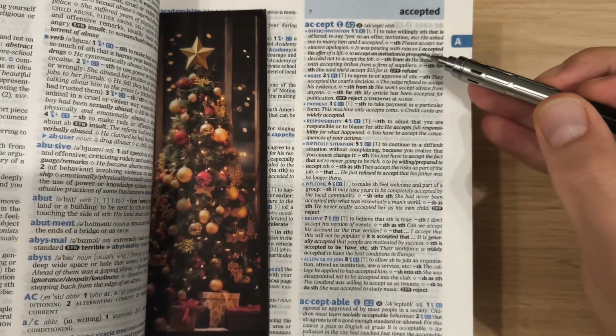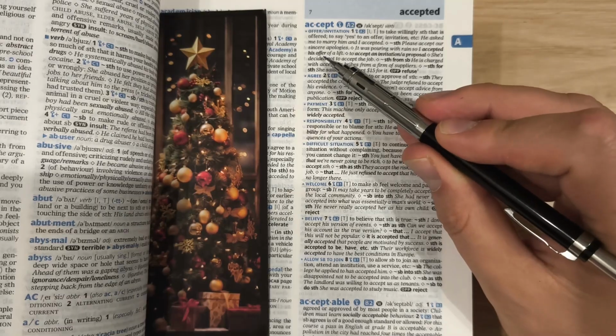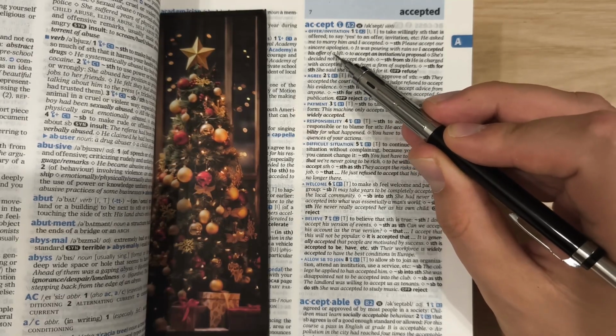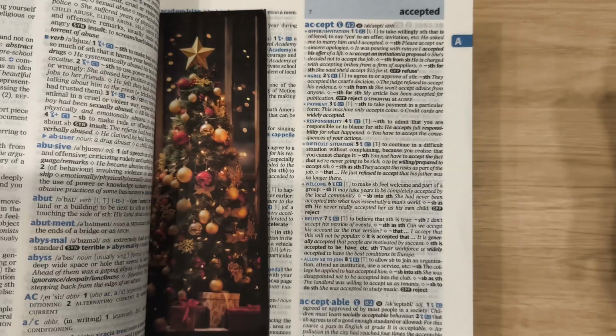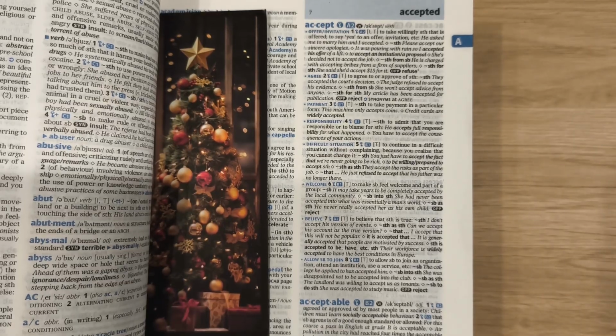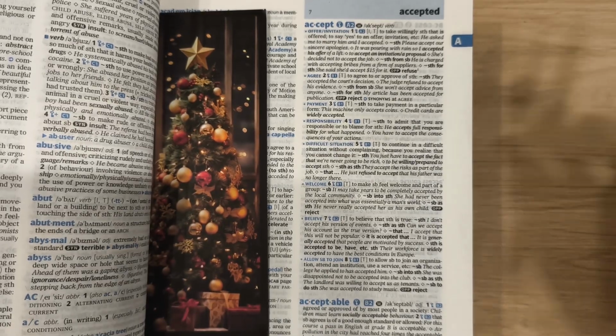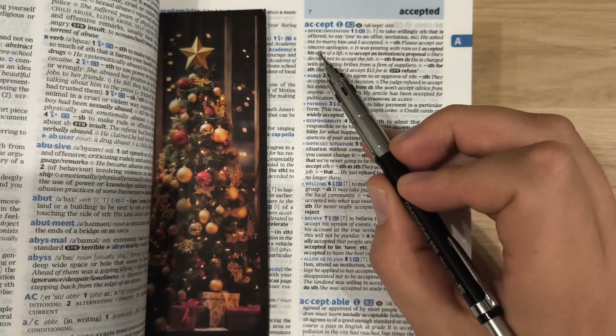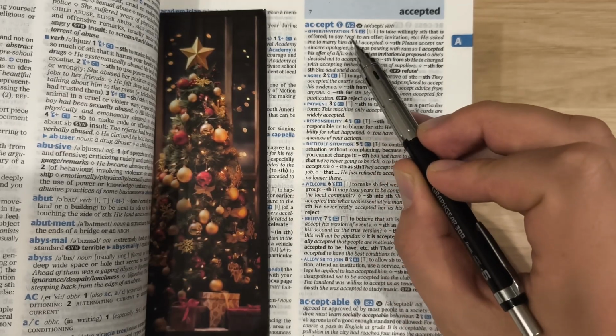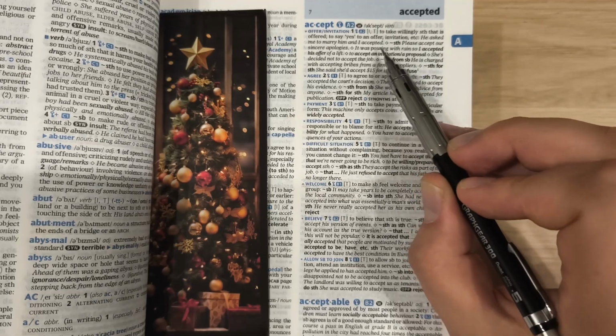It was pouring with rain, so I accepted his offer of a lift. Lift means that he took me in his car and drove me somewhere. He picked me up. You see, offer. I accepted his offer because yes, we say yes to an offer. It was pouring with rain.